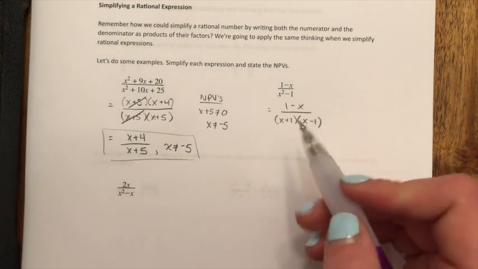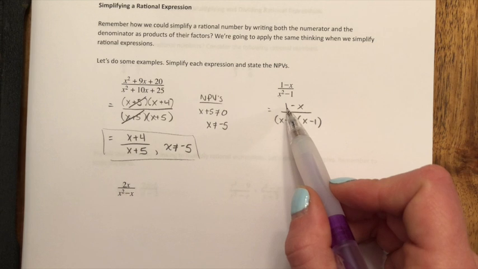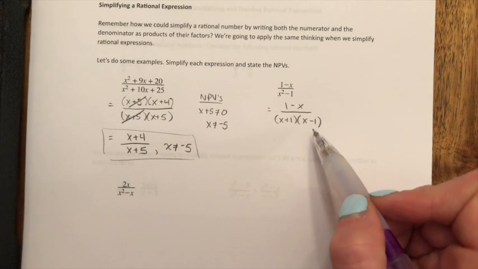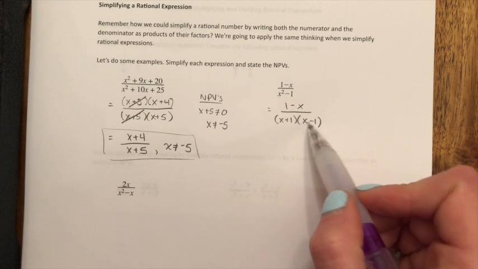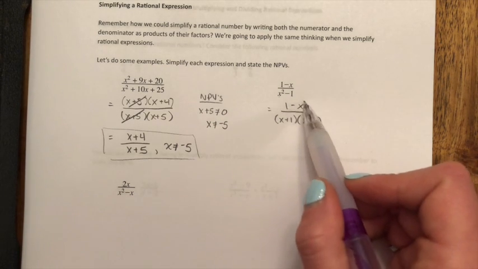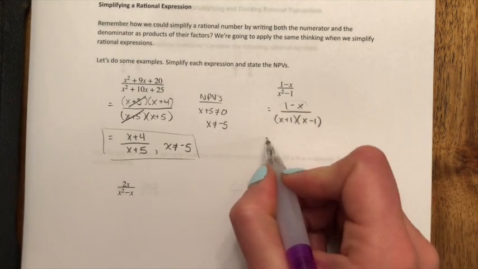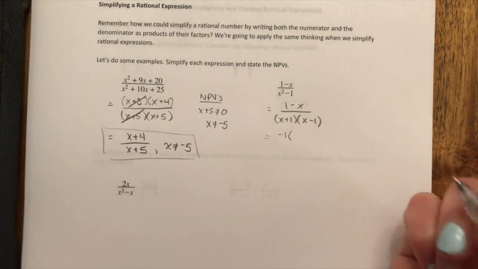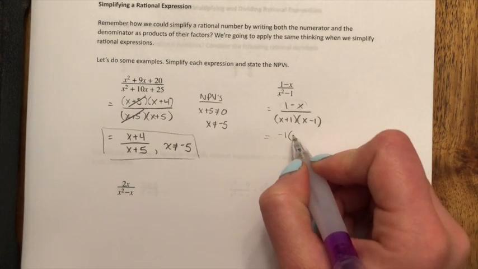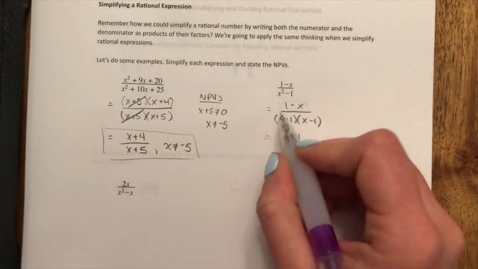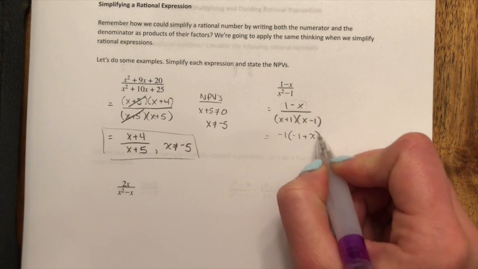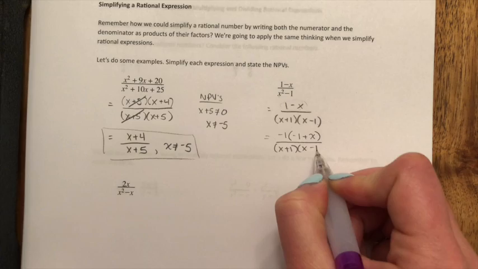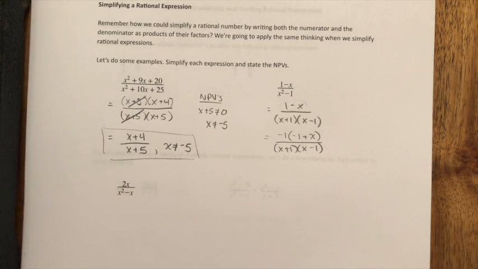If we notice on this one, we have a positive 1 and a negative x, which is opposite of this one. It's a positive x and a negative 1. So if I pull out a negative 1 from the top, 1 divided by negative 1 is negative 1, and then negative x divided by negative 1 is positive x. And then that stays.